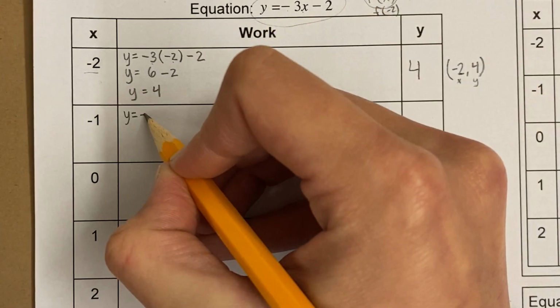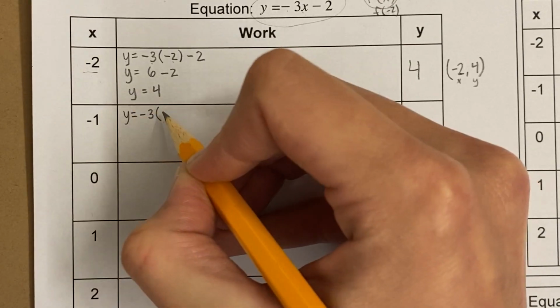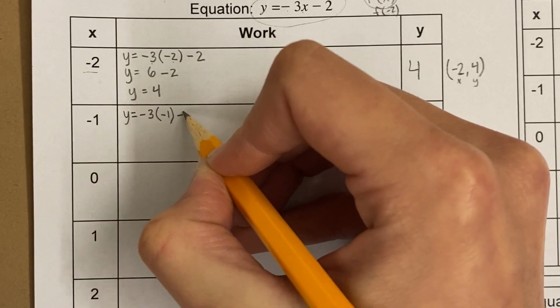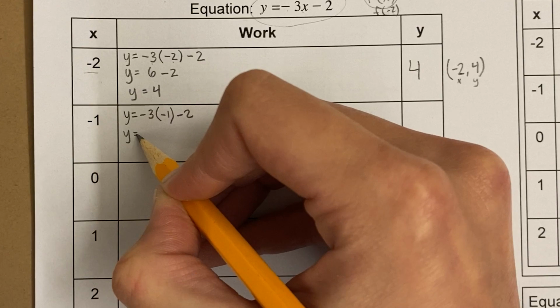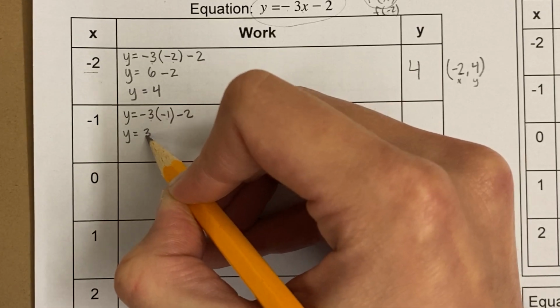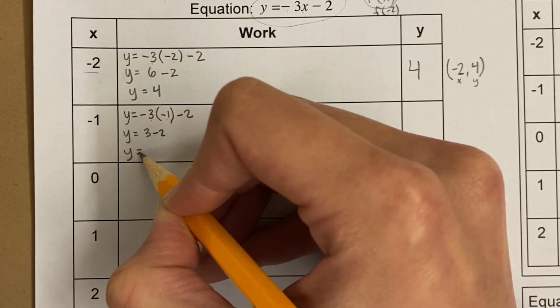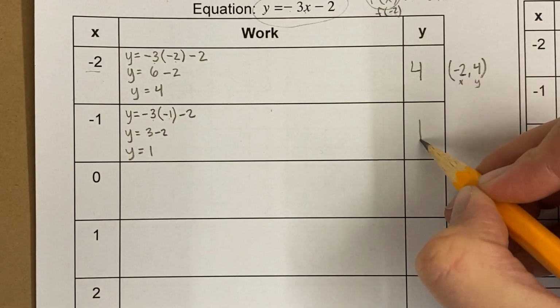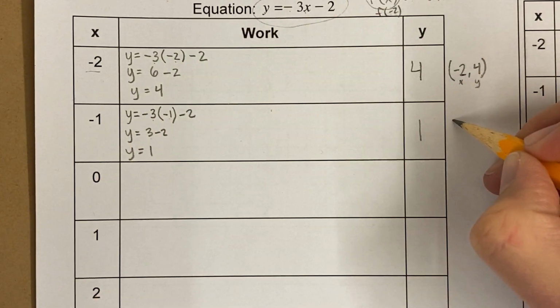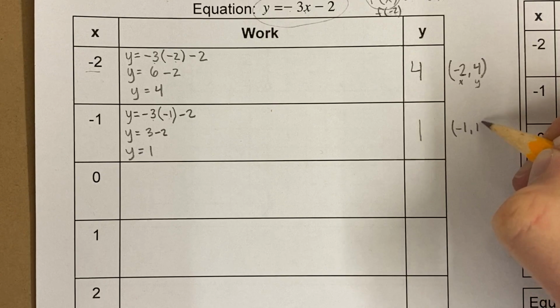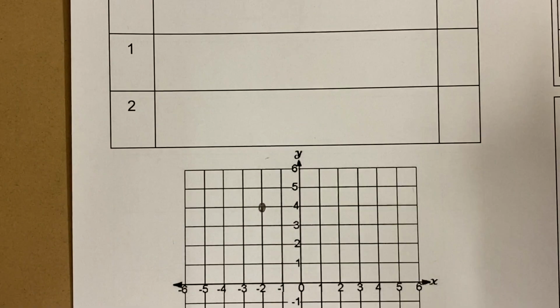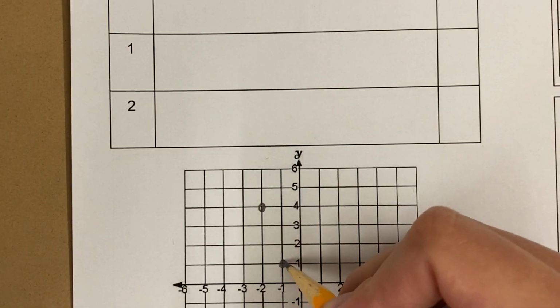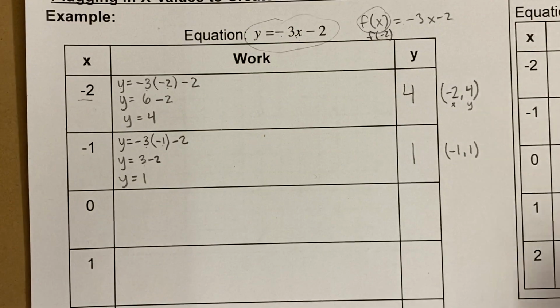So here I'm going to plug in. This time I'm plugging in -1 for x. What's the y value when x is -1? -3 times -1 is +3, minus 2. 3 minus 2 is 1. So this time, when x is -1, y is +1. So my point is -1, 1. I'm going to go graph it. -1, 1. Okay, I'm going to keep going.